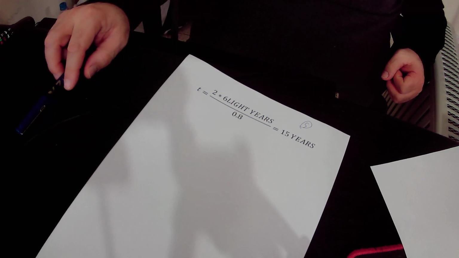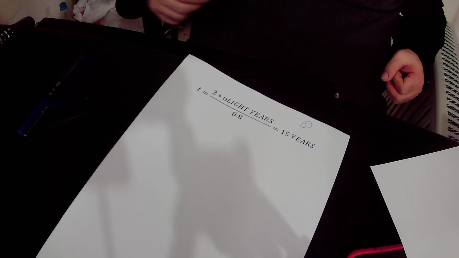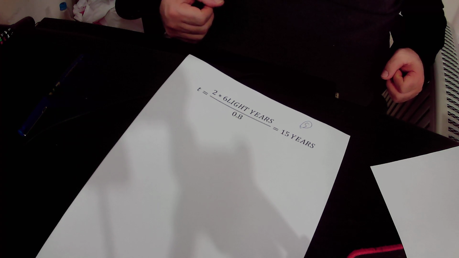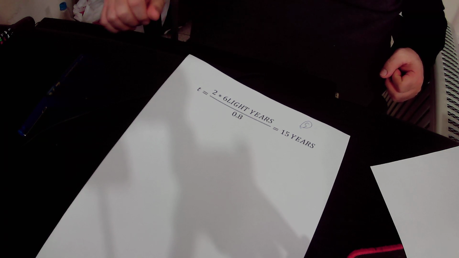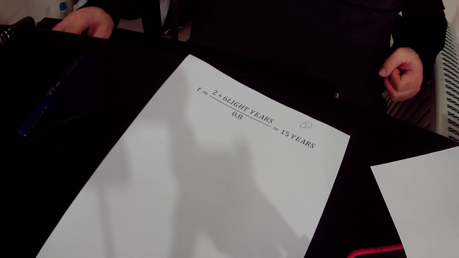So the two twin brothers agree that the total time that is passed in the spaceship is 15 years only, and it is 10 years less than the total time that is passed on Earth during all the journey. Okay, thank you very much.